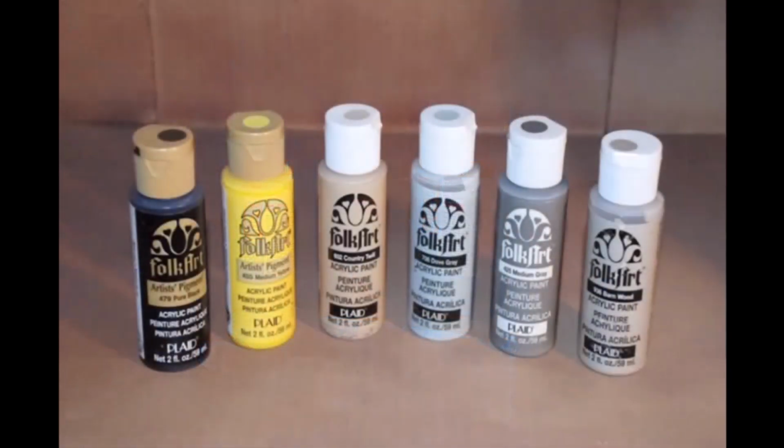What you see here are acrylic latex paints that can be purchased at any arts and crafts store like Michael's or Joann Fabrics. These are 2-ounce bottles. You should choose a flat sheen color with no gloss. Today we're using pure black, medium yellow, light tan, light gray, medium gray, and barnwood. You'll see later we won't use a big volume of these paints because most of them will be used in a dry brush method.